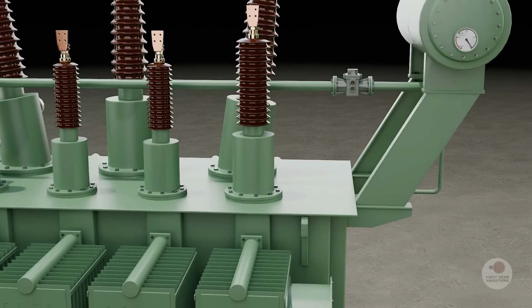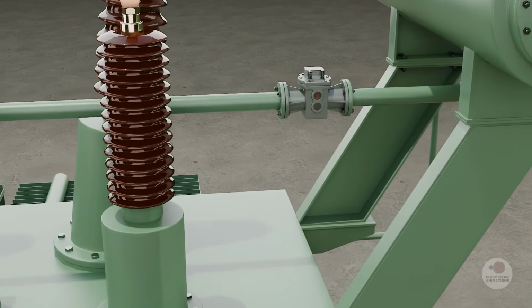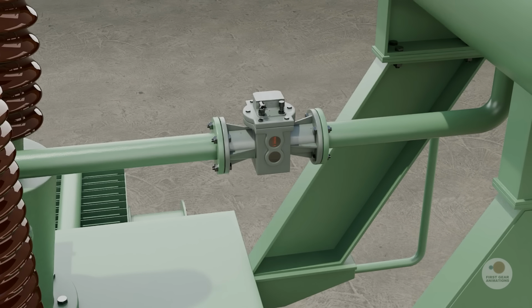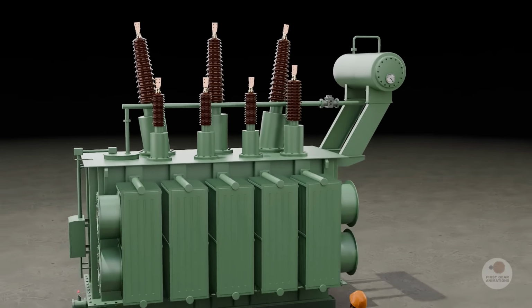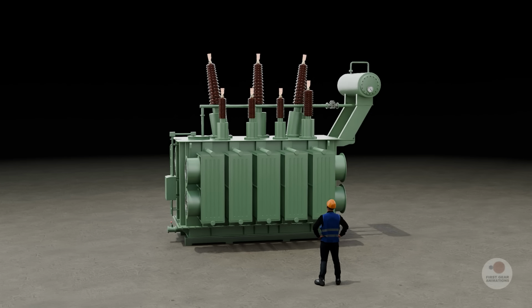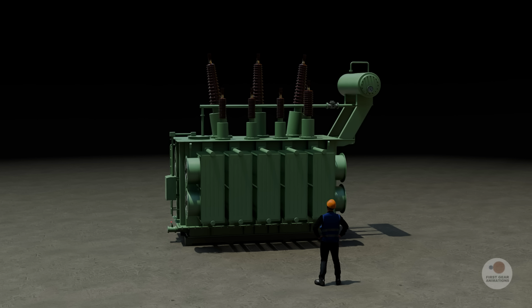Mounted on the pipe connecting the conservator tank to the main transformer tank is a protective device called the Buchholz Relay. This device monitors the transformer's internal condition by detecting the gradual accumulation of gas caused by overheating or insulation failures. It also detects sudden surges of oil caused by severe internal faults, such as short circuits. By sensing these changes instantly, it can trigger an alarm or trip the entire system offline, preventing a minor fault from turning into a catastrophic failure.